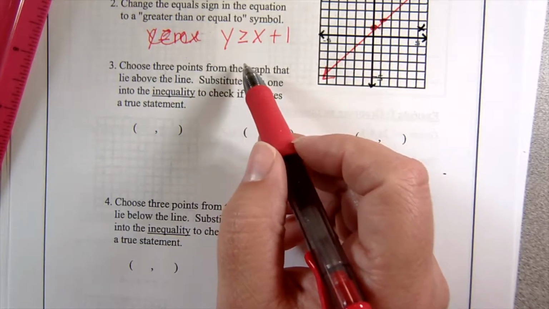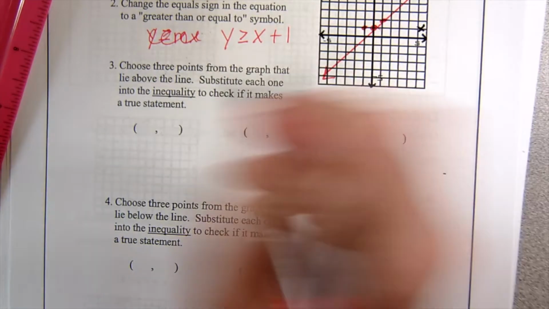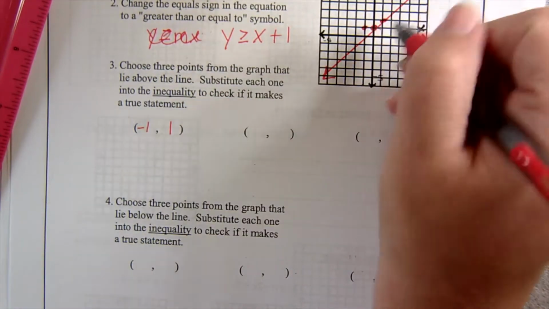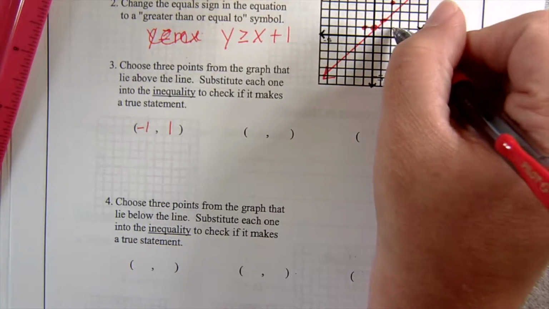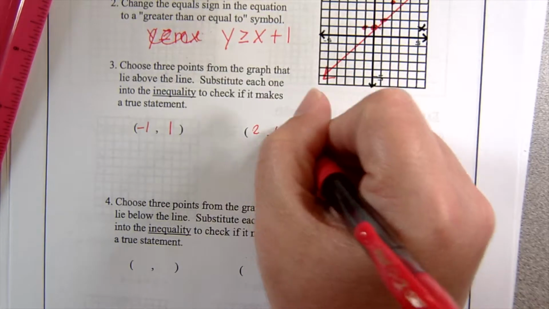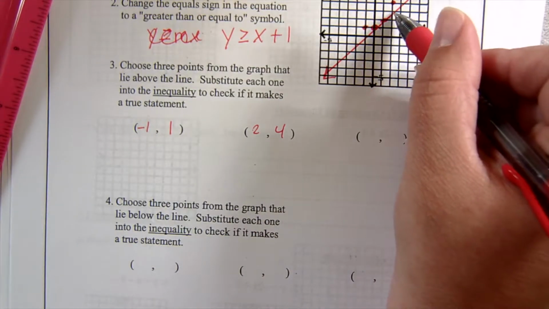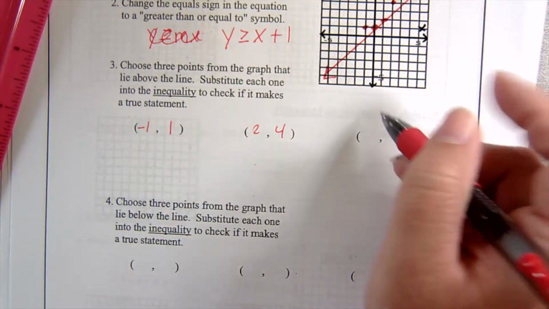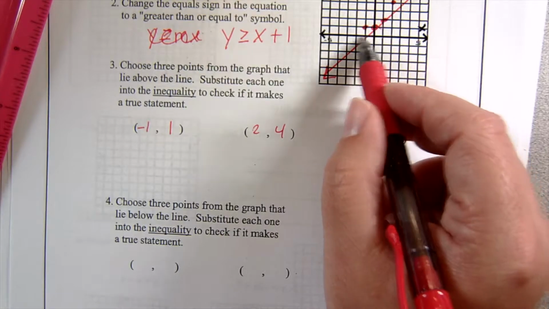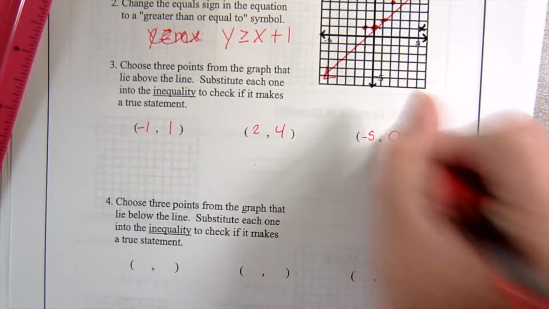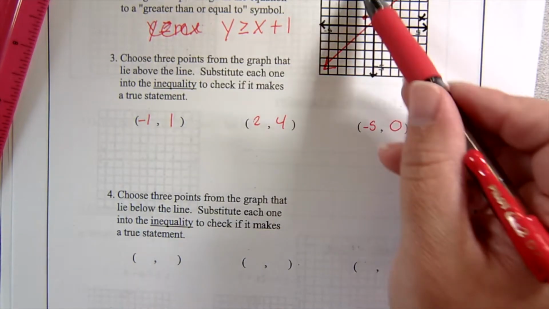So we can pick any 3 points from above the line. So let's pick this one. That's negative 1, 1. We have this one right here, which is 2, 4. And then let's also do negative 5, 0. So those are all 3 points that are above the line.